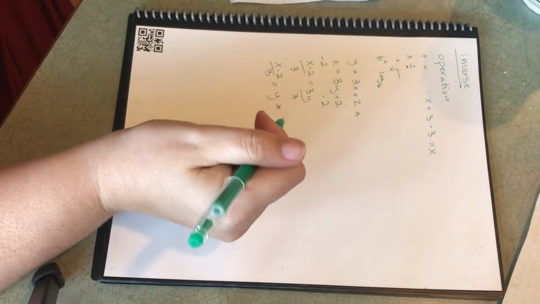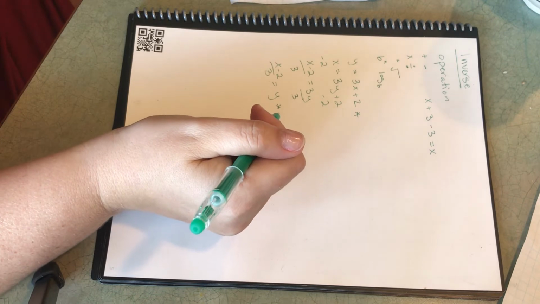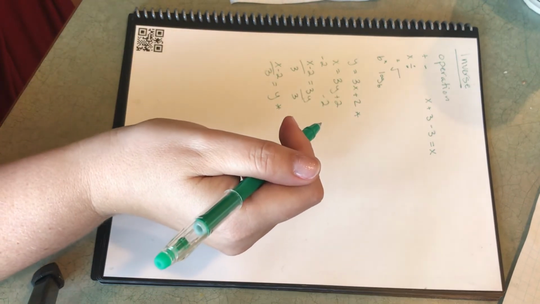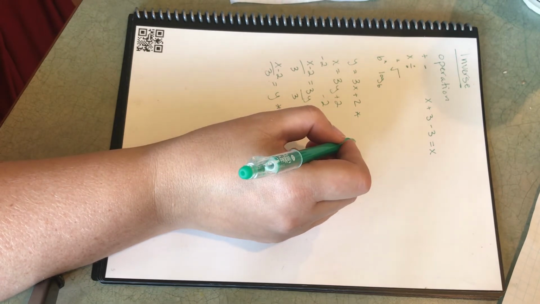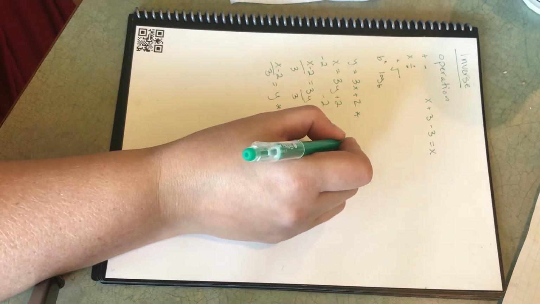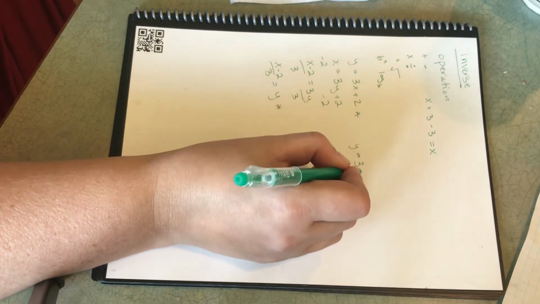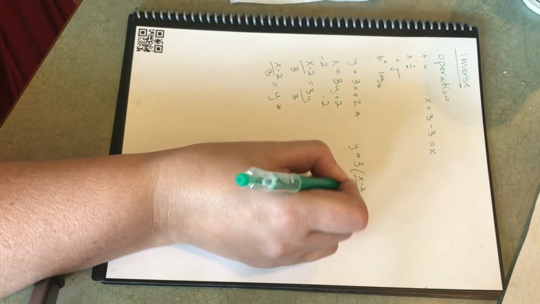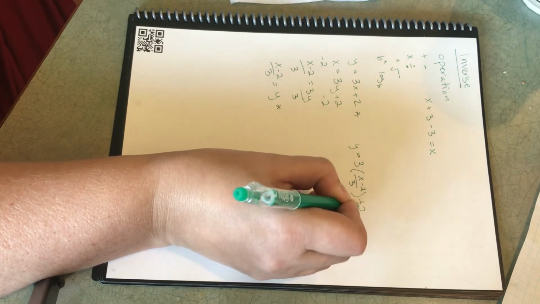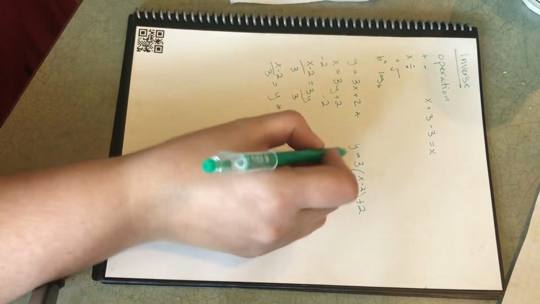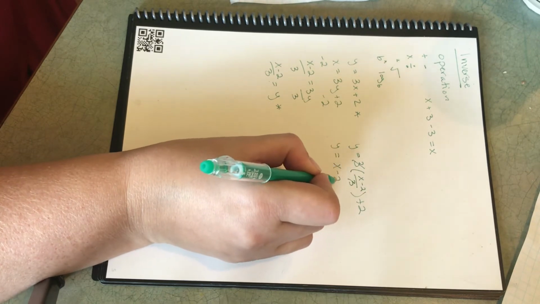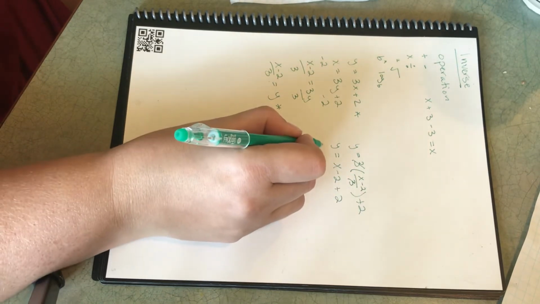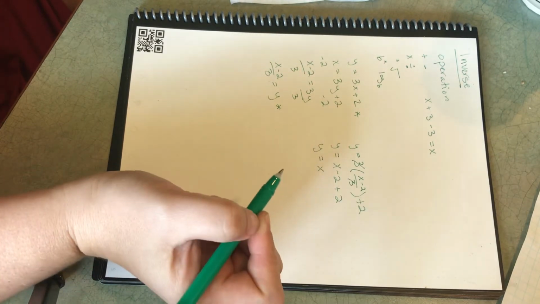So if I say y equals 3 times x minus 2 divided by 3 plus 2, and then I get y equals x minus 2 plus 2, so I get y equals x.